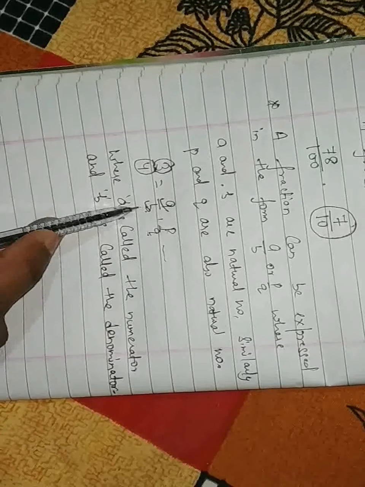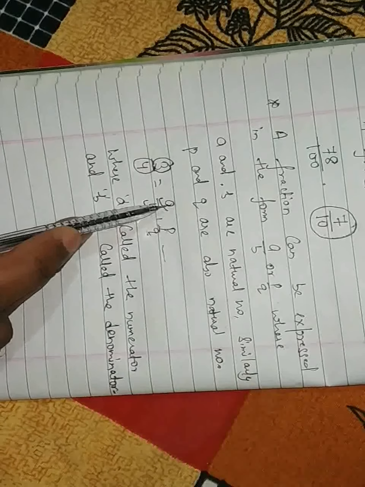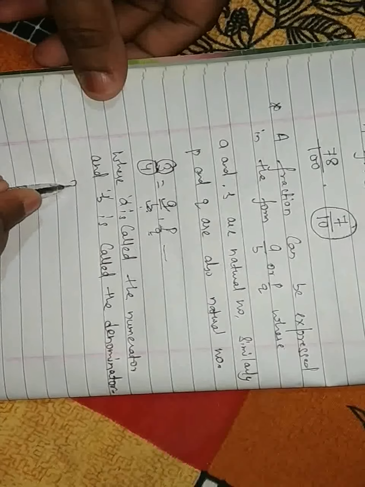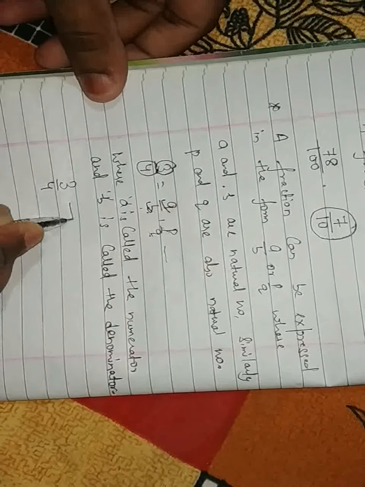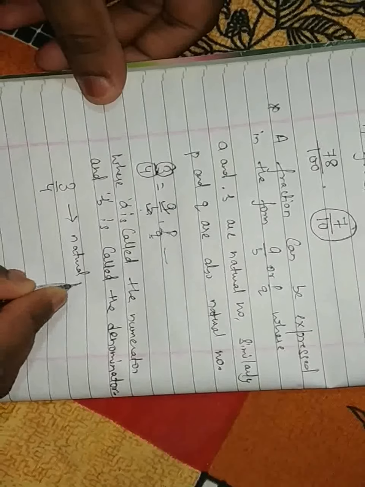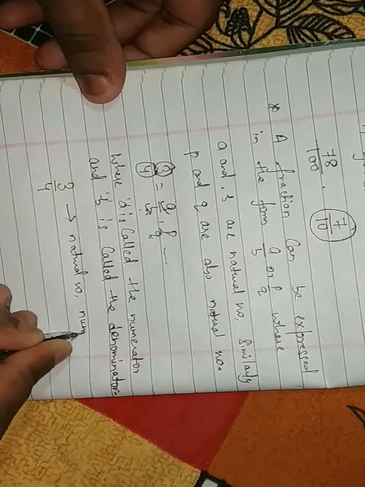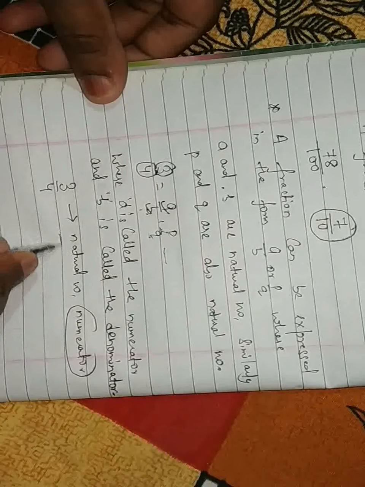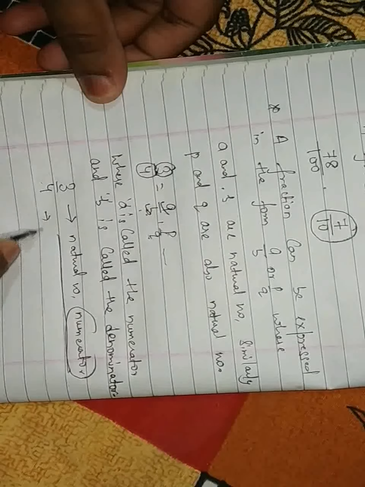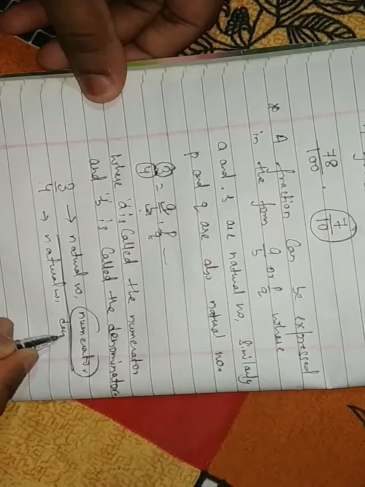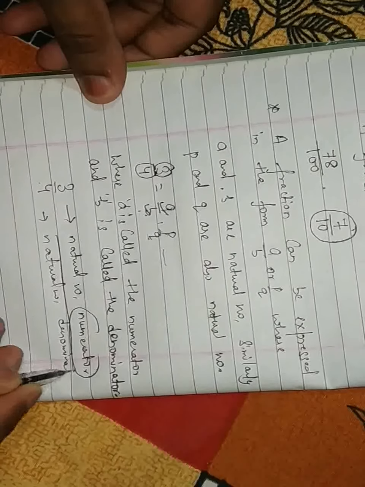So a and b are natural numbers, where a is called the numerator and b is called the denominator. So if I ask about 3 by 4, what is this 3? It is a natural number and 3 is the numerator. When I say 4, what is this 4? This 4 is again a natural number and it is the denominator.